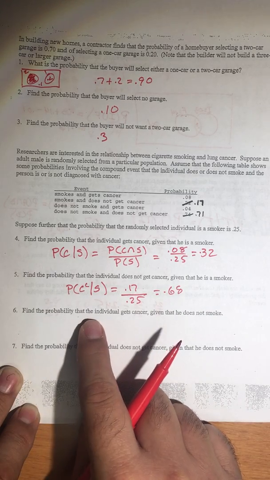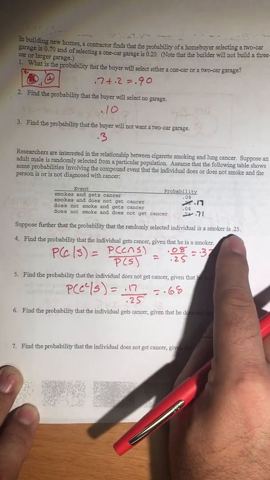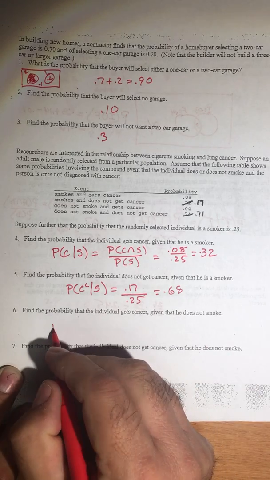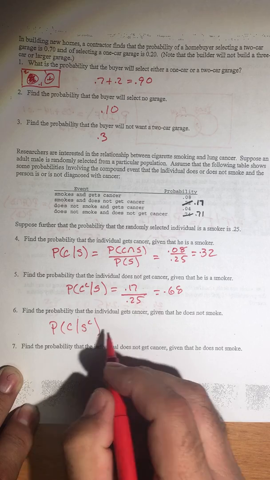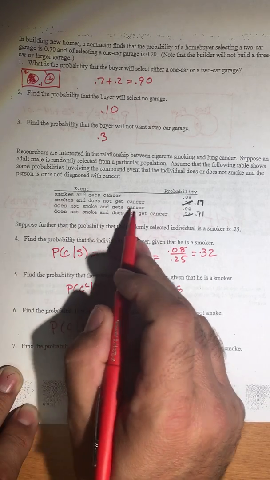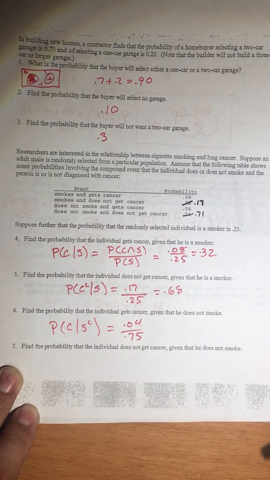Find the probability that the individual gets cancer given that he does not smoke. Well, if I've got a 25% chance of smoking, then I've got a 75% chance of not smoking. So the probability that I get cancer given that I'm not a smoker, so that's going to be does not smoke and gets cancer. So that's 0.04 out of 0.75.